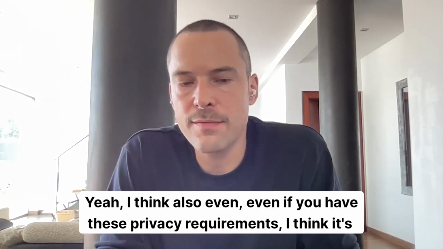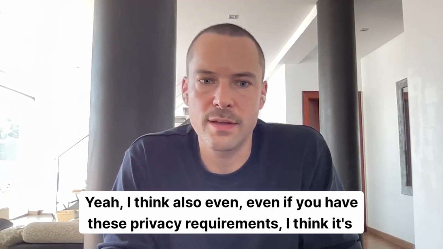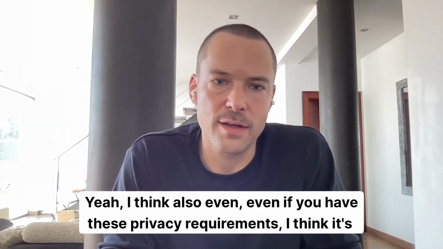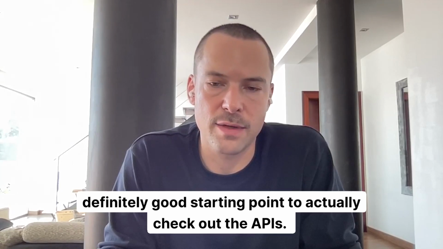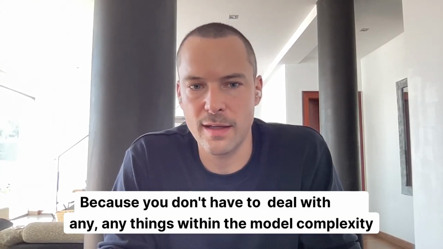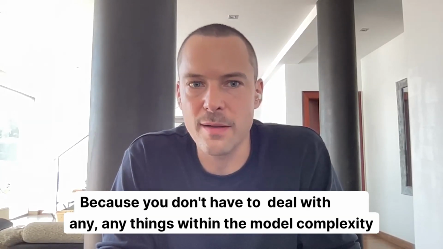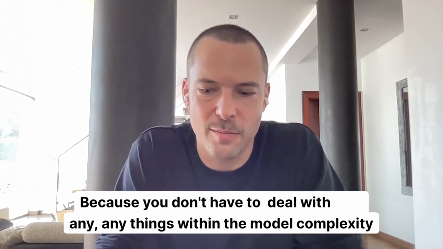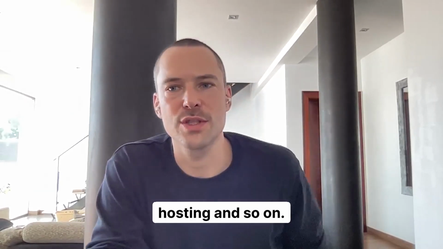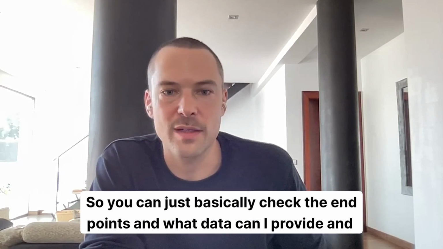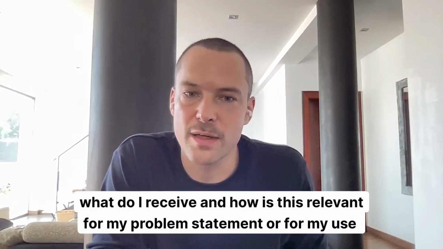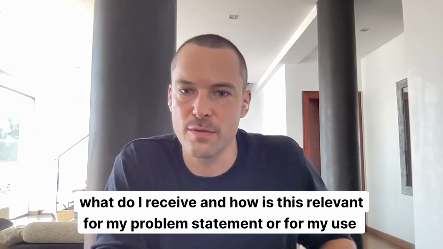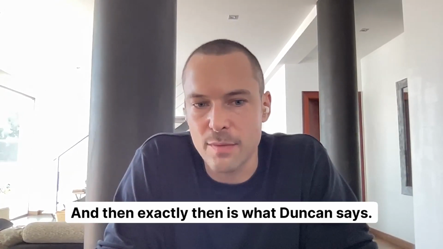Yeah, I think even if you have these privacy requirements, it's definitely a good starting point to actually check out the APIs, right? Because you don't have to deal with any of the model complexity or hosting. So you can just check the endpoints, what data you can provide and what you receive, and how this is relevant for your problem statement or use case. And then it's what Duncan says.